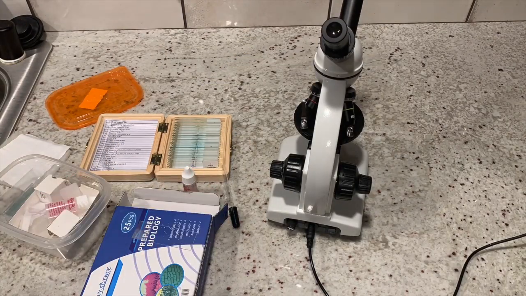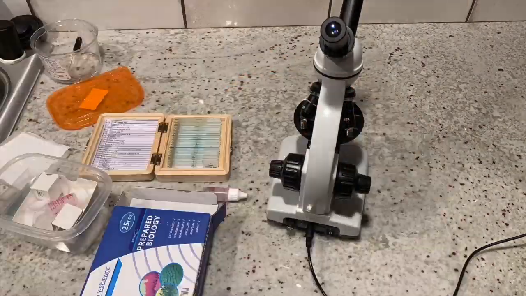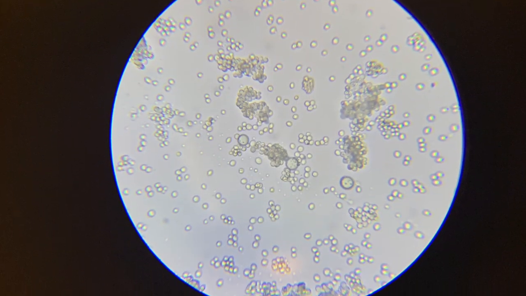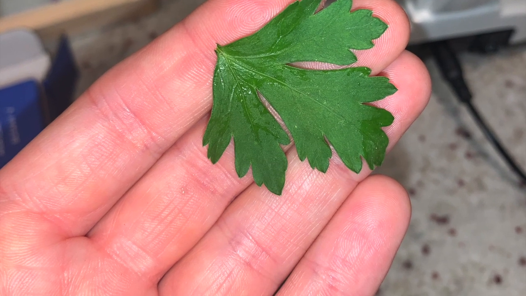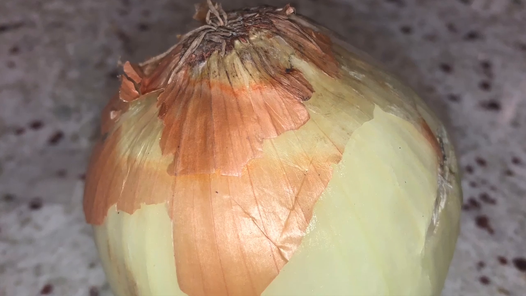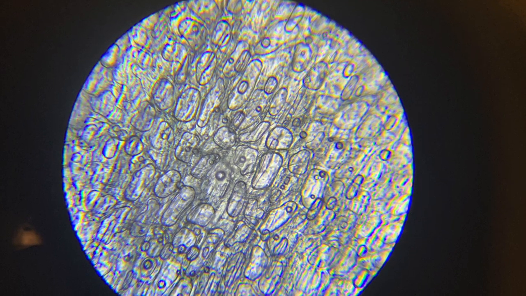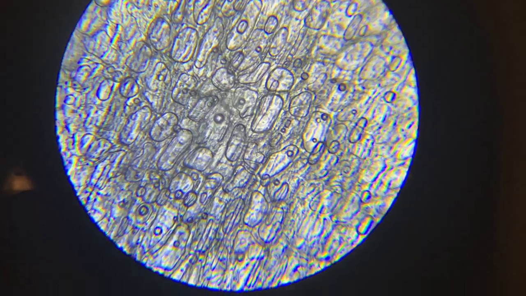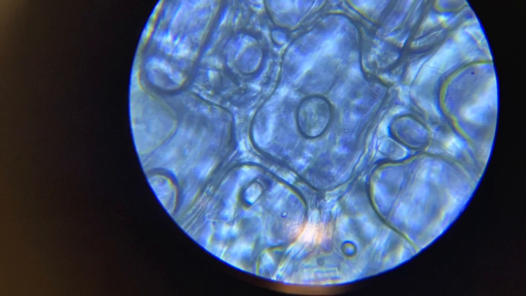Now what I'm doing is I'm actually preparing a yeast slide, which is a fungi, and this is what yeast looks like under the microscope. Here I took a plant to see the cells on the microscope, and here they are, super bright green. Another plant, but an underground plant, an onion. Under the microscope, really cool, you can see the cells. This is even closer up, you can see the cells really well.